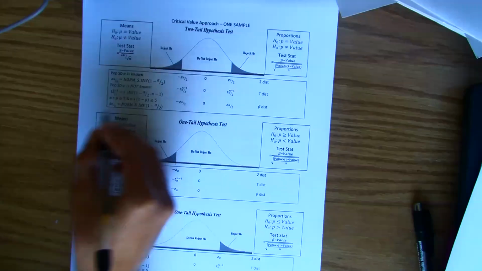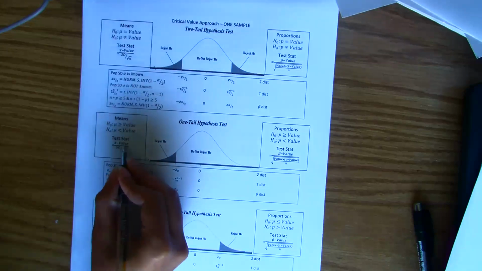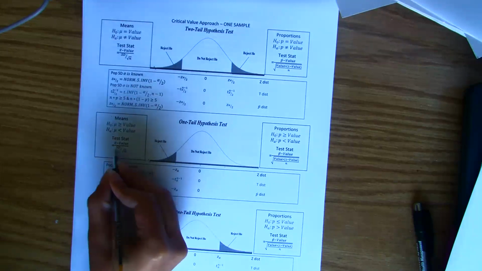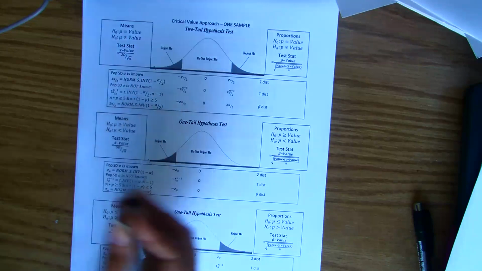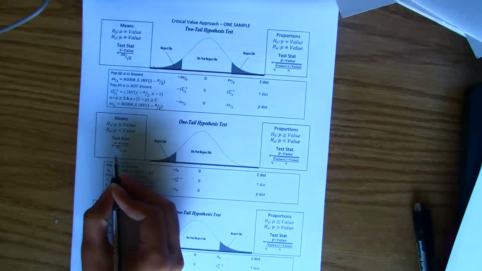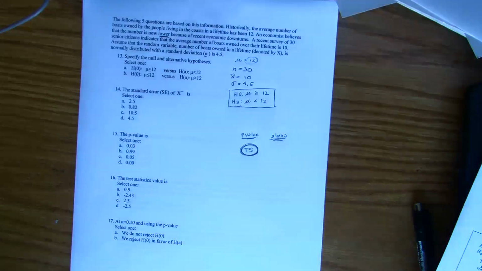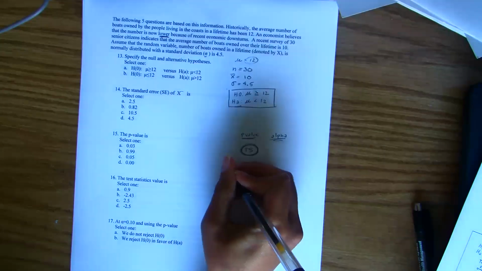So let's go back to our formula sheet. This is what we're looking at, right? And our test statistic is x bar minus the value divided by standard deviation divided by square root of n. Standard deviation divided by square root of n, hopefully you remember that as the standard error. So what we're going to do is first calculate the standard error. Then we're going to use that standard error in our test statistic calculation to get our test statistic. So let's do that. We said we need our standard error.